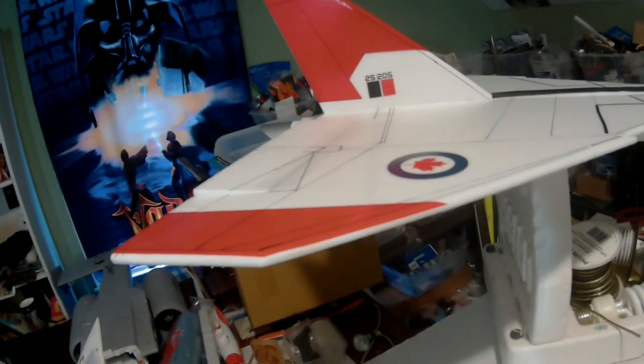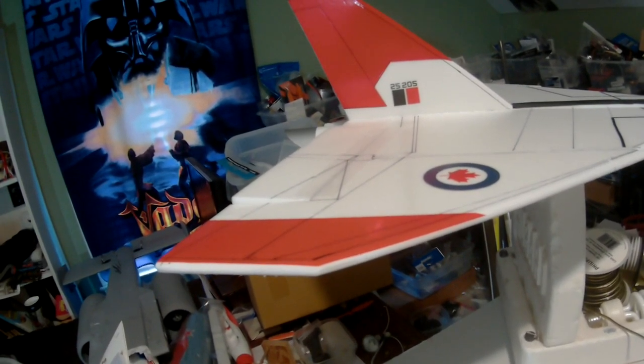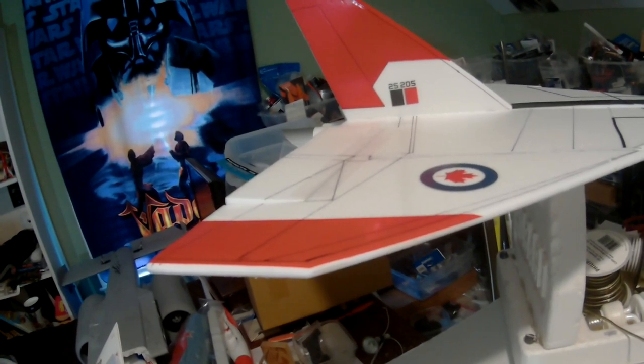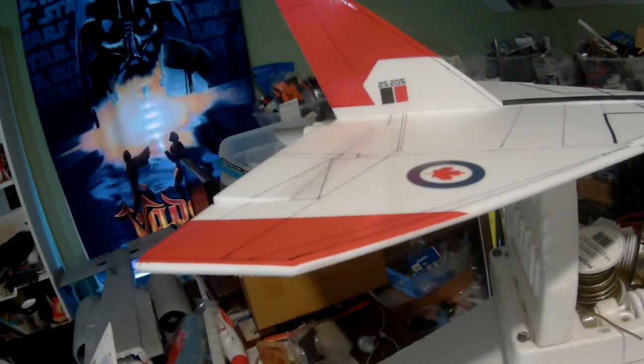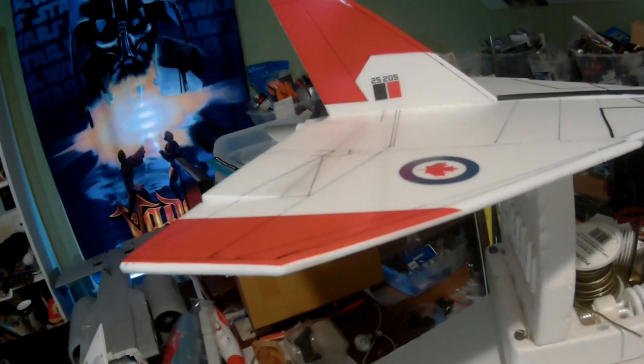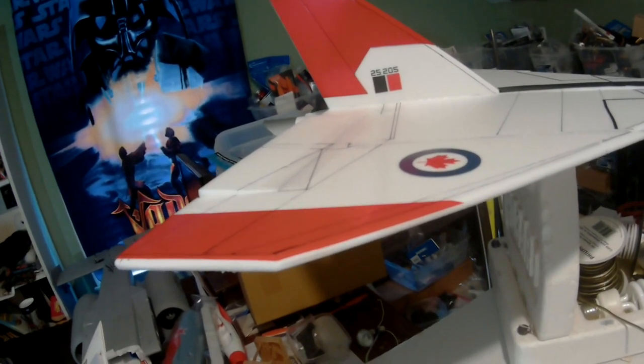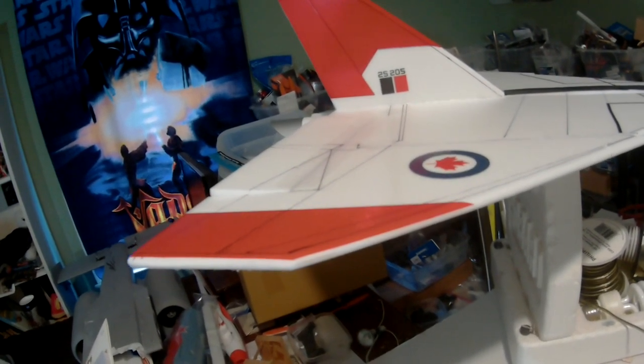So I have showed you 2 different ways to set up mode switches for launch and landing, one using the DX9 and this one using an OpenTX system. Both are very simple, 2 different ways to do it, super easy. Once you have figured out what to do, it's a 5-minute job to do it. Anyway, I hope this is useful.